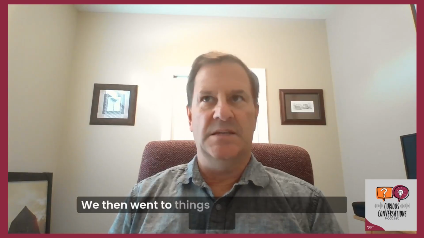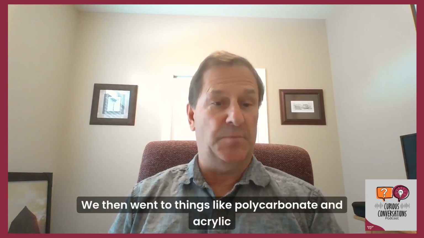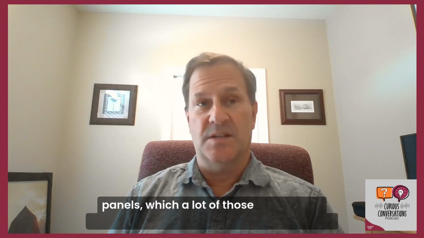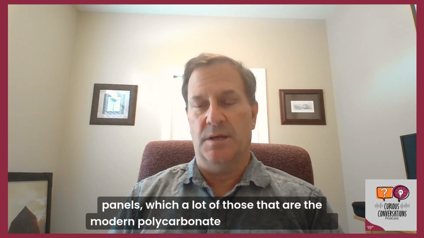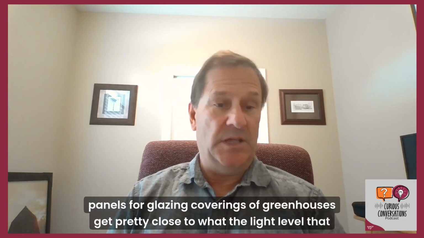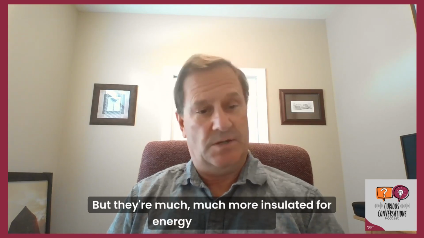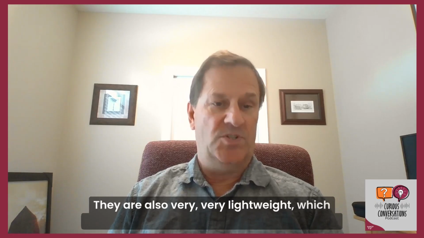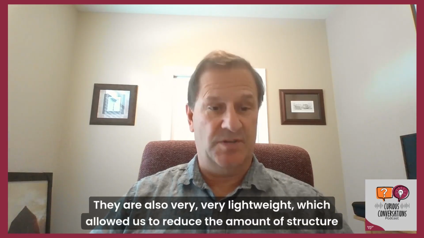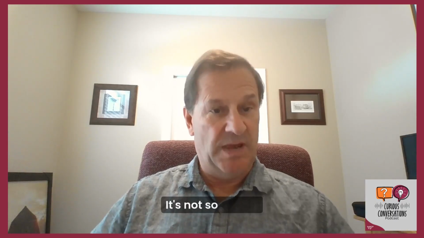We then went to things like polycarbonate and acrylic panels. The modern polycarbonate and acrylic types of panels for glazing coverings of greenhouses get pretty close to the light level that glass will allow in, but they're much, much more insulated for energy conservation. They are also very, very lightweight, which allowed us to reduce the amount of structure that we had to have, right? It's not so heavy, and that's kind of where we are now.